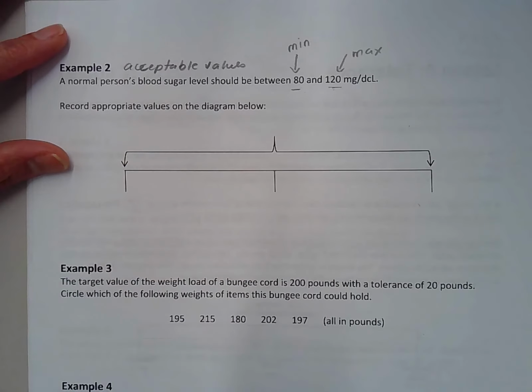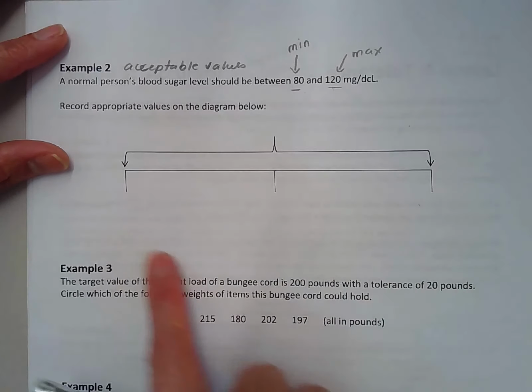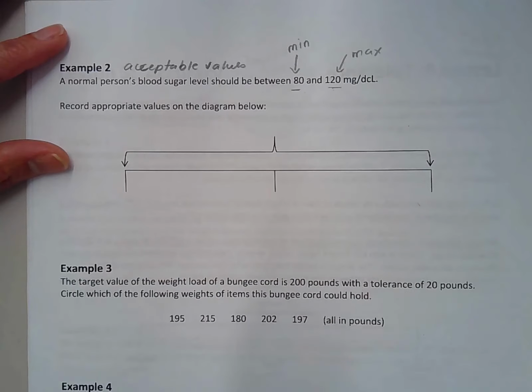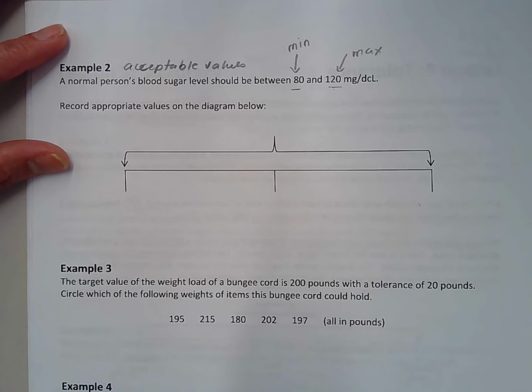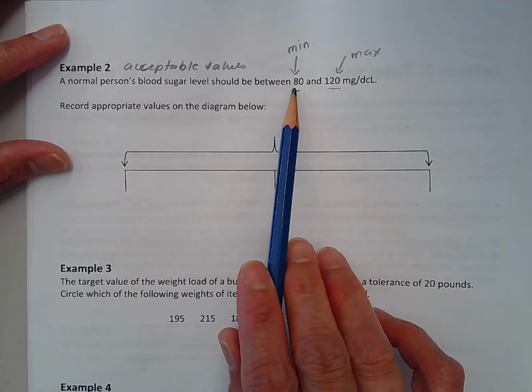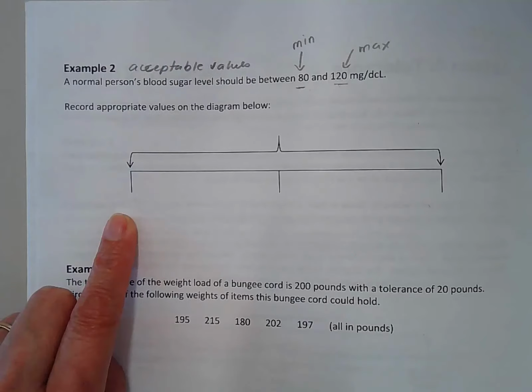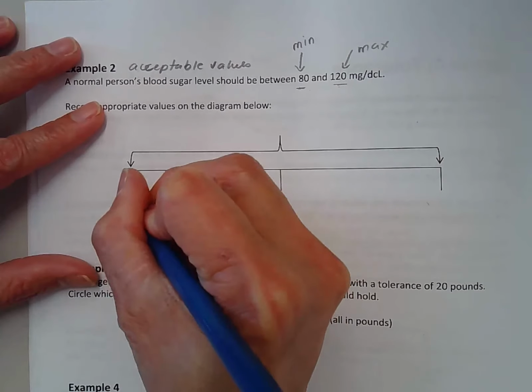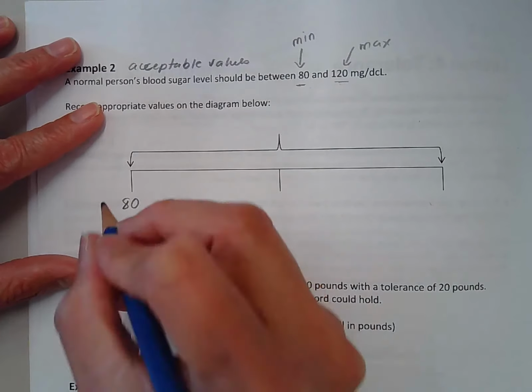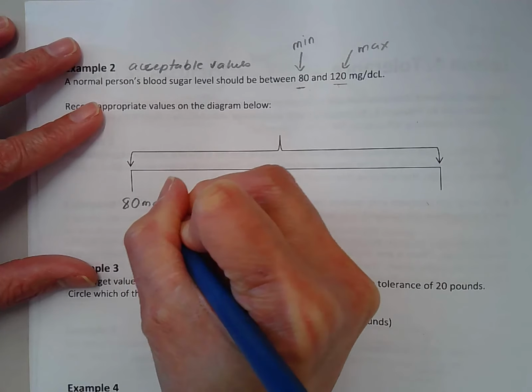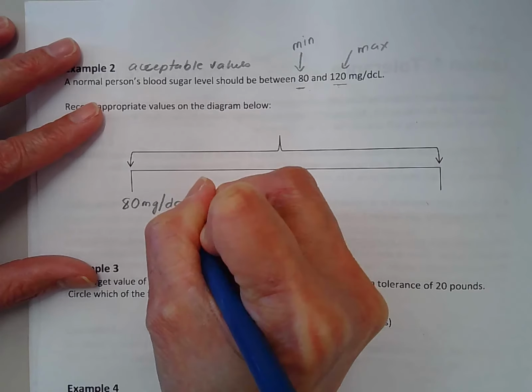So where would that go in our level chart here? Where would the 80 go? Here. So 80 goes here, 80 milligram per deciliter.